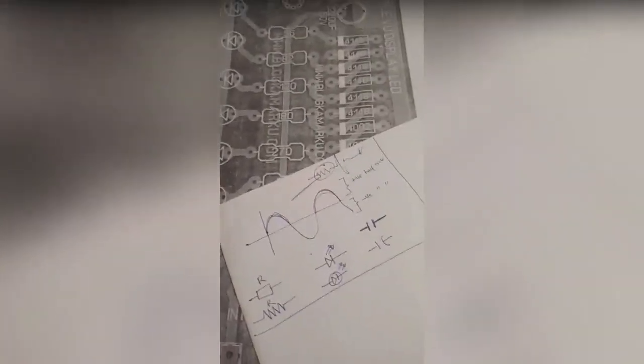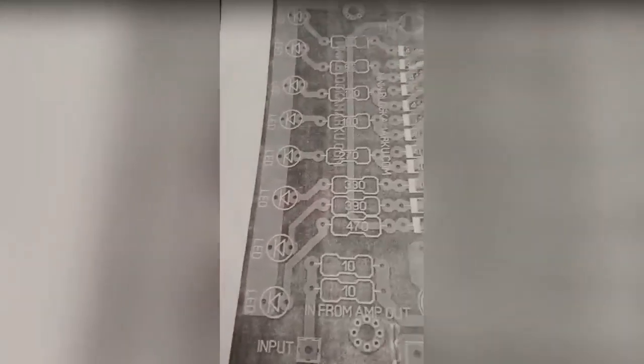Once a circuit amplifies the signal or the voice of the person, the signal coming out from the amplifier is the amplifier output.